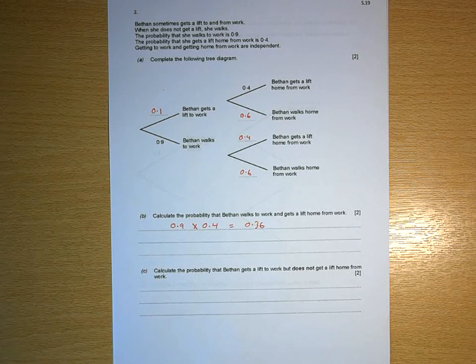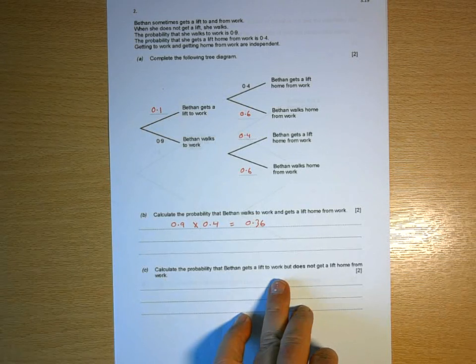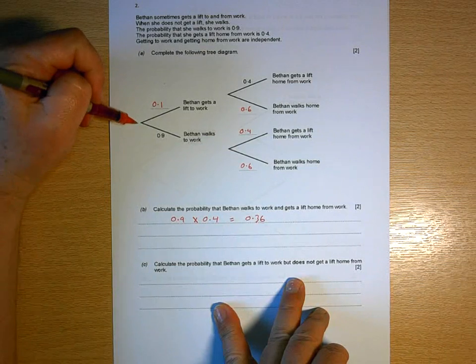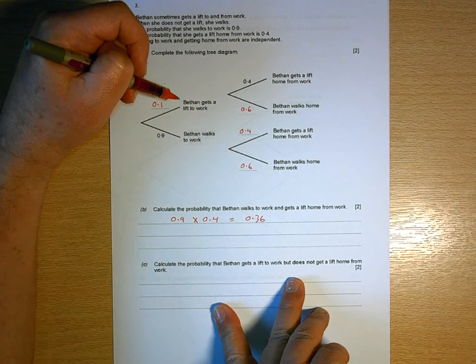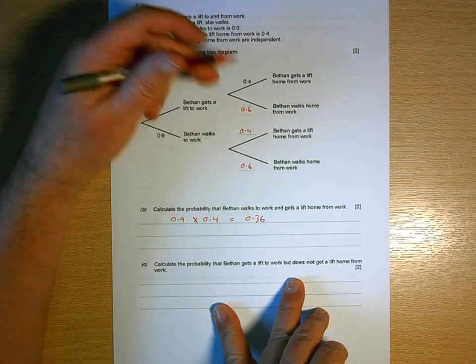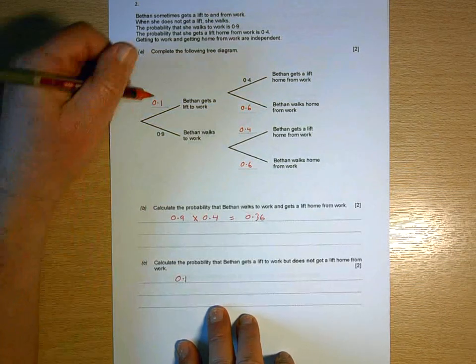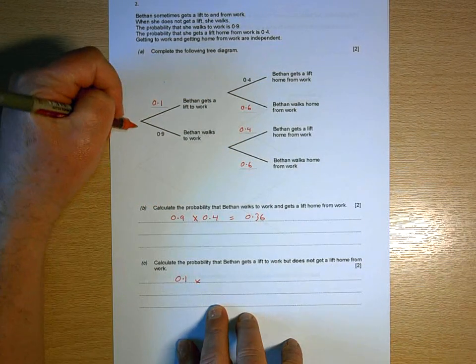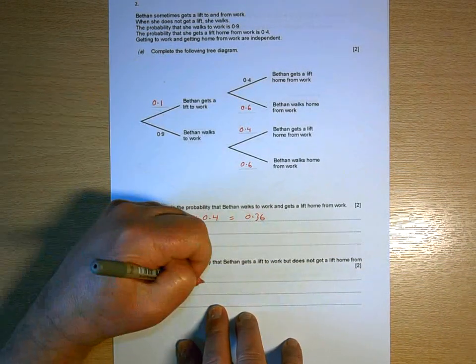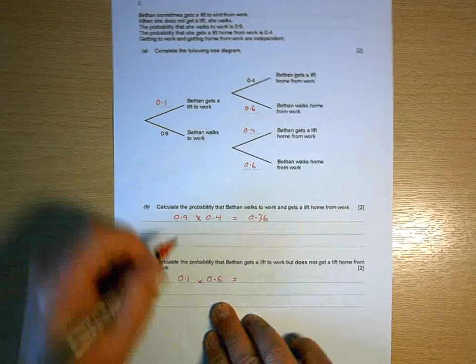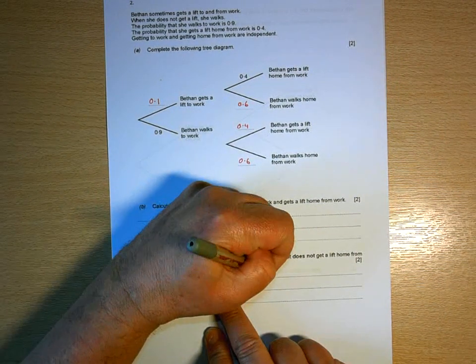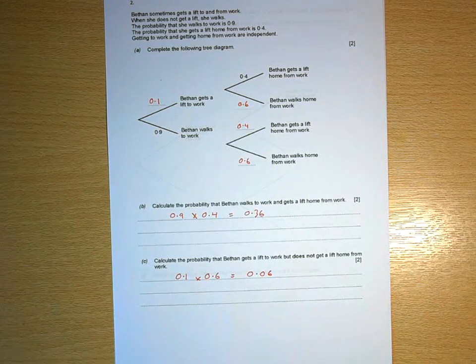Calculate the probability that Bethan gets a lift to work but does not get a lift home from work. So she gets a lift to work but does not get a lift home from work. So that means she gets a lift in but she walks home. So we're going that way and that way. So 1 times 6 is 6, 2 digits after the decimal point, 0.06.